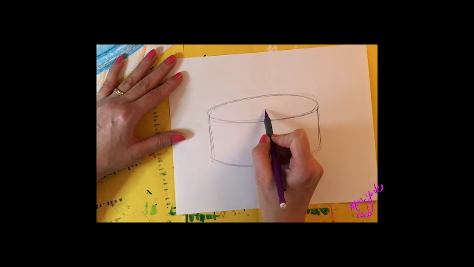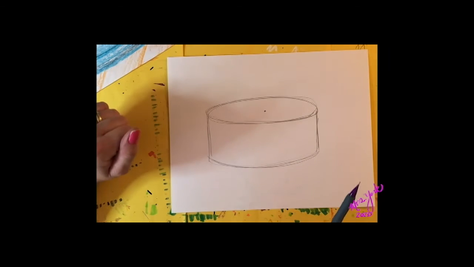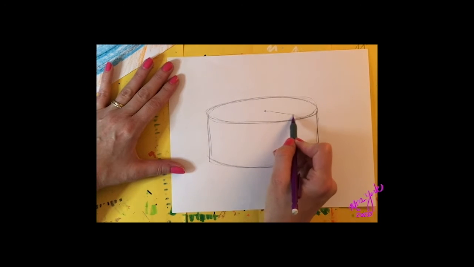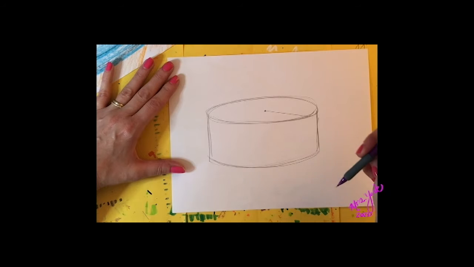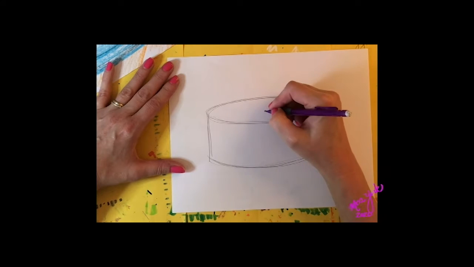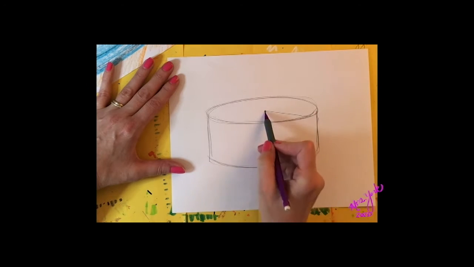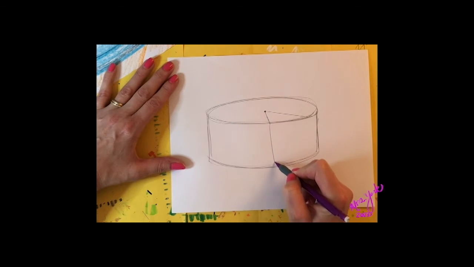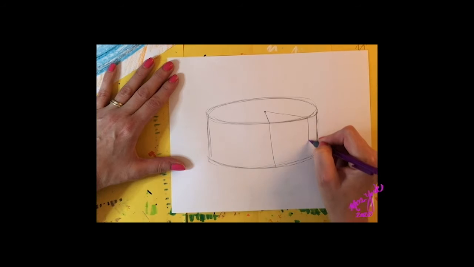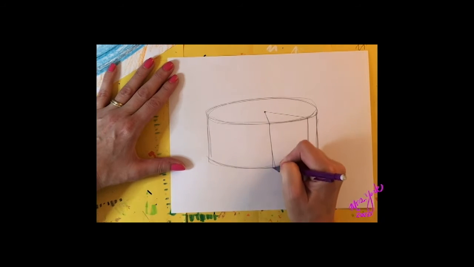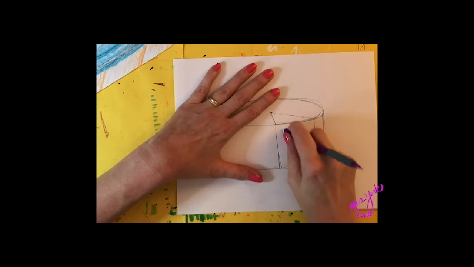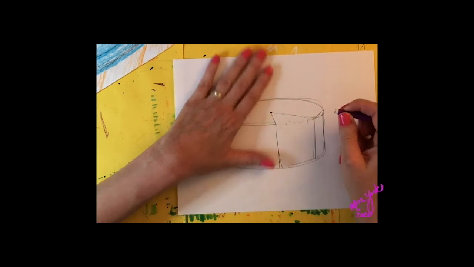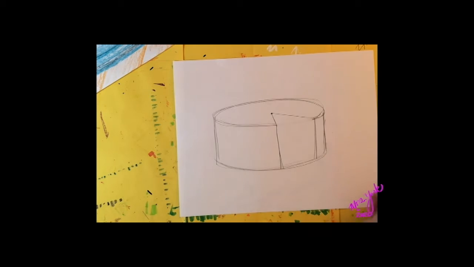I'm going to put a dot right near the center of the cake. And then I'm going to draw a line from here, a diagonal line. Oops, broke my pencil. Diagonal line from here, diagonal line to the edge of the cake. See it? Okay. Then I'm going to draw a vertical line to here and a vertical line to here, to the bottom of the cake. Look at that. All right, let's erase this line right here because that is an empty spot of cake.